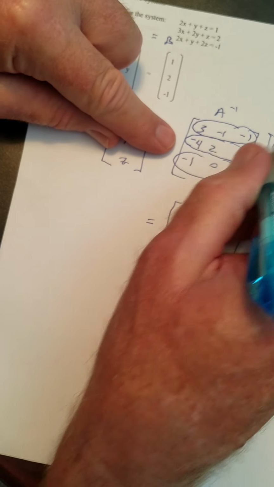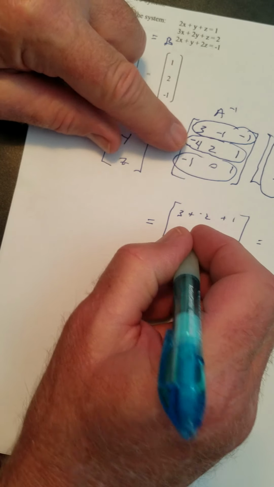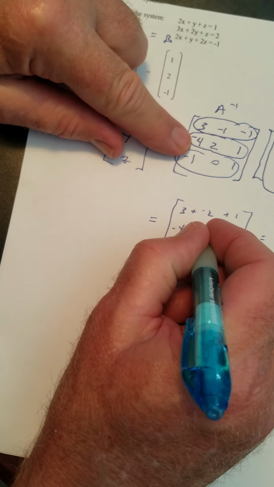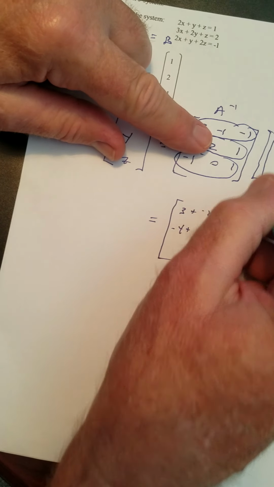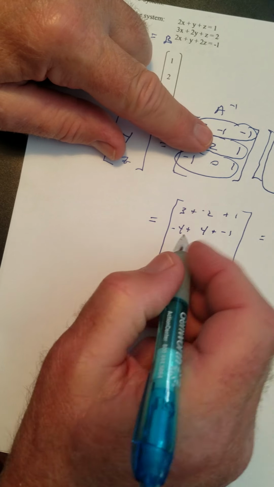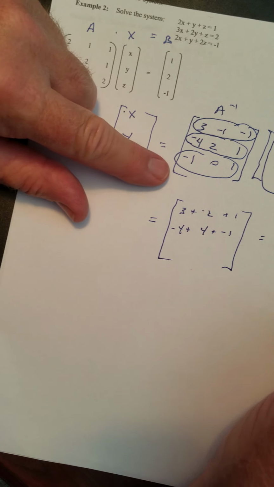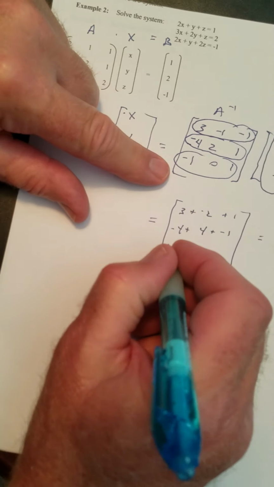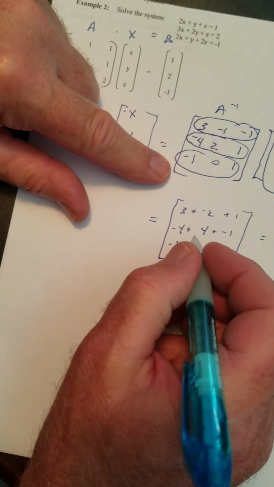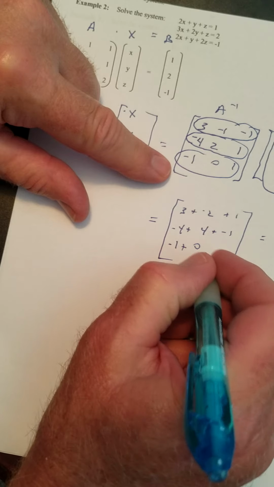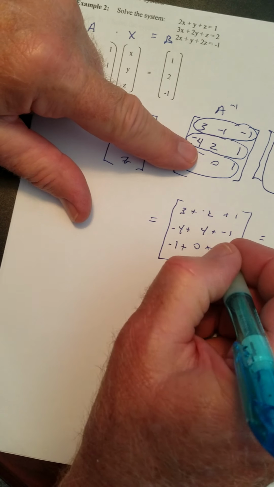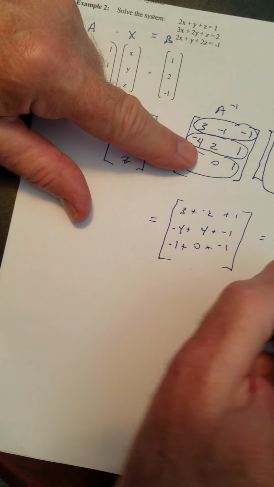Second row, negative 4 times 1 is negative 4. Plus 2 times 2 is 4. And 1 times negative 1 is negative 1. So those cancel out. That's going to be negative 1. When I go to the last one, negative 1 times 1 is negative 1, plus 0 times 2 is 0, plus 1 times negative 1 is negative 1.